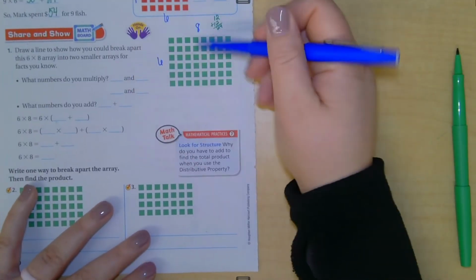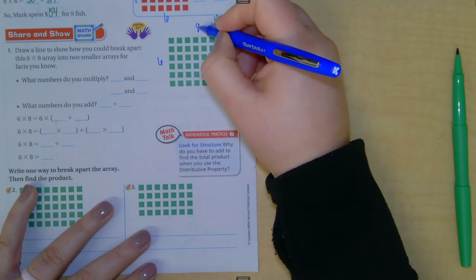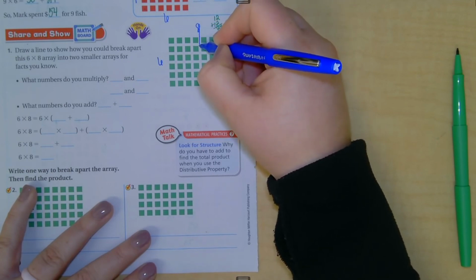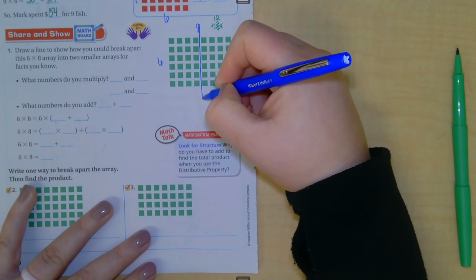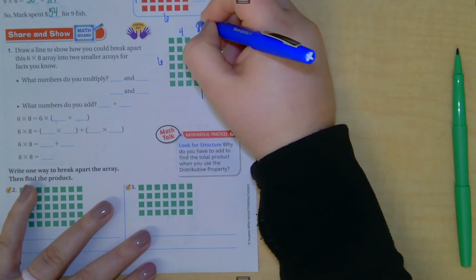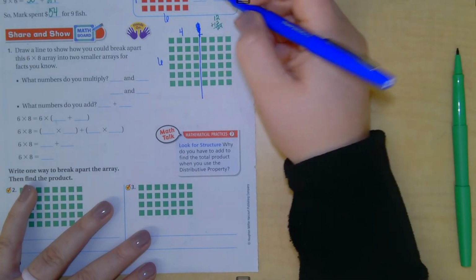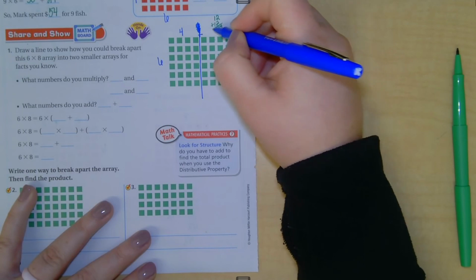So if you have a number you can do doubles on, a lot of my kids like to do doubles because it's easier. You only have to solve for one array and double it. So let's chop this in half so that we now have 6 rows of 4, no longer 8, plus 6 rows of 4.